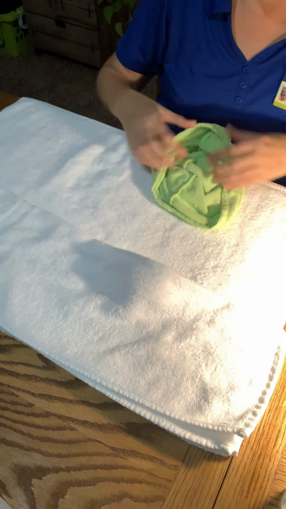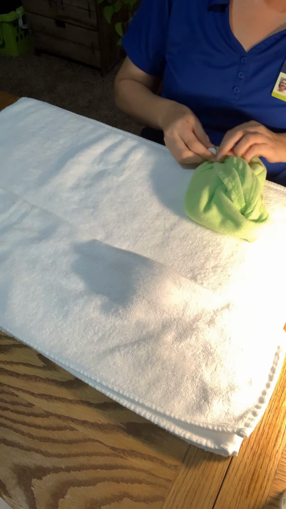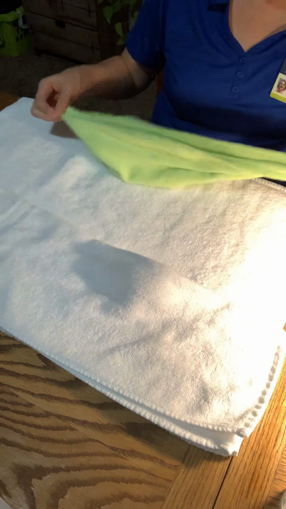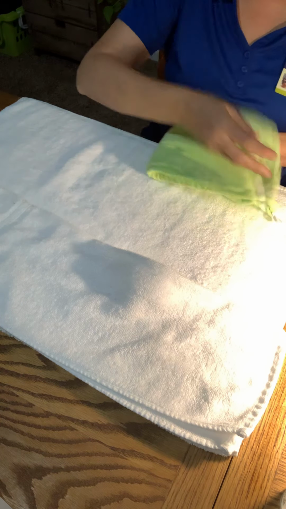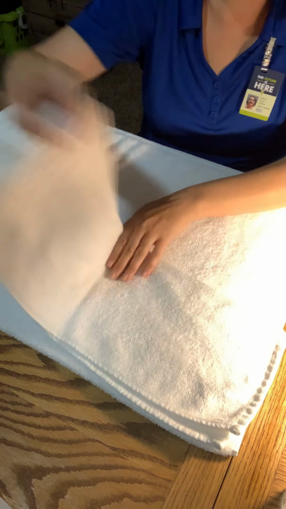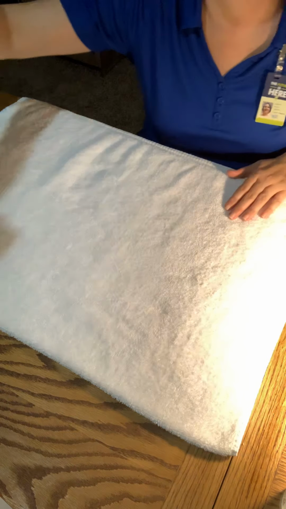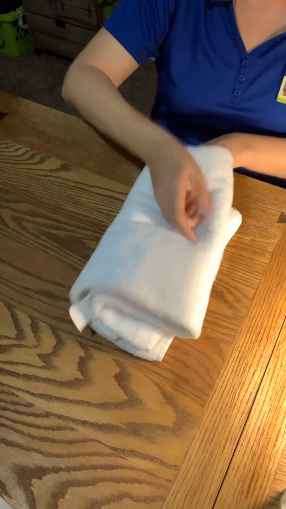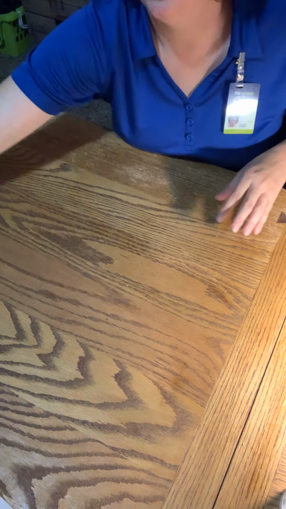And then we are going to put our stuff to be laundered here. So all of that is to be laundered.